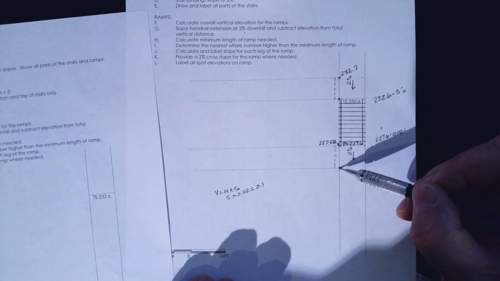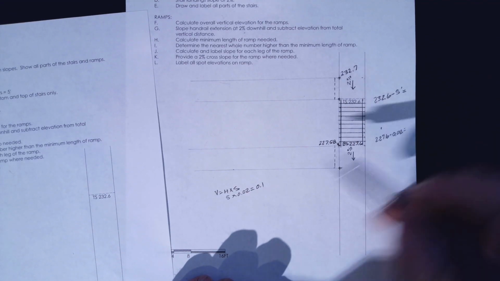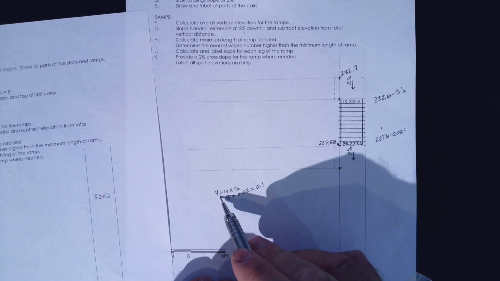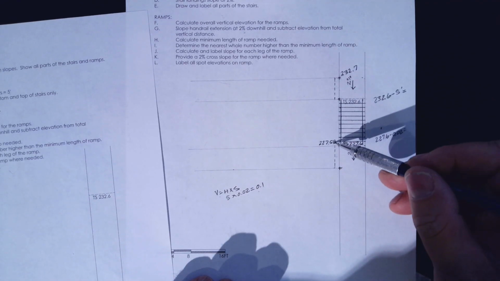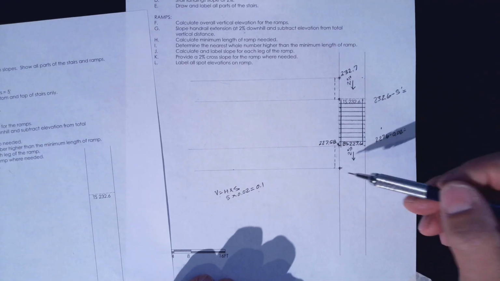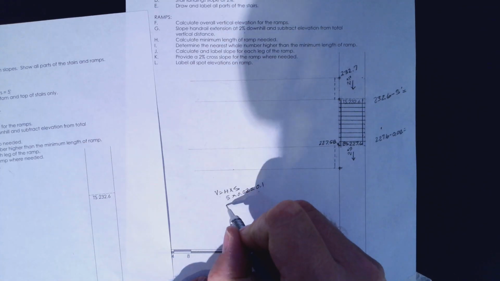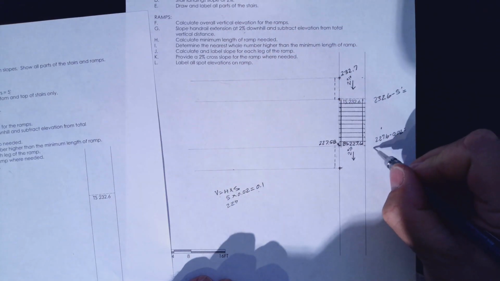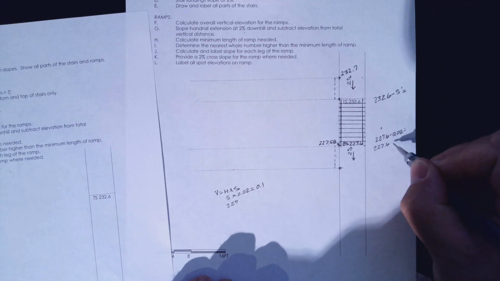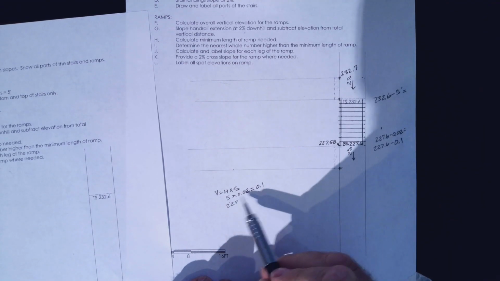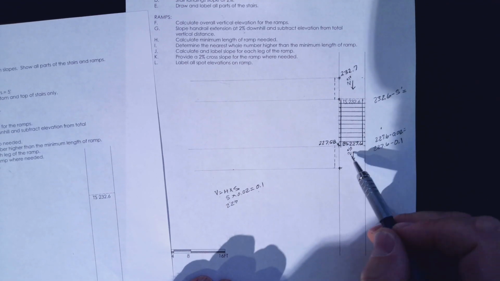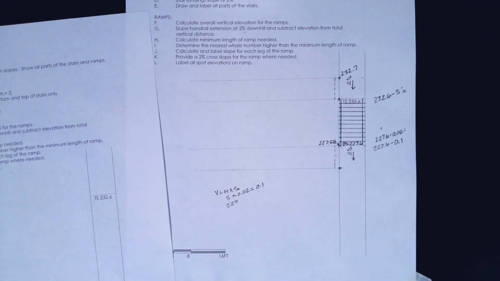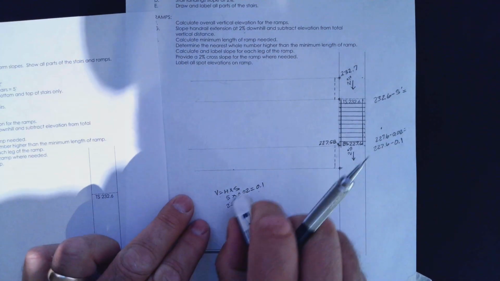And then this corner here, this is 5 feet away at 2%, which we said 5 times 0.02, right? We're getting the verticals 0.1, so it drops from here 0.1. So we just go this 227, actually that's right here, 227.6, and this time we just subtract 0.1, which is 5 feet at 2%. I'm going to erase this, don't need that there.